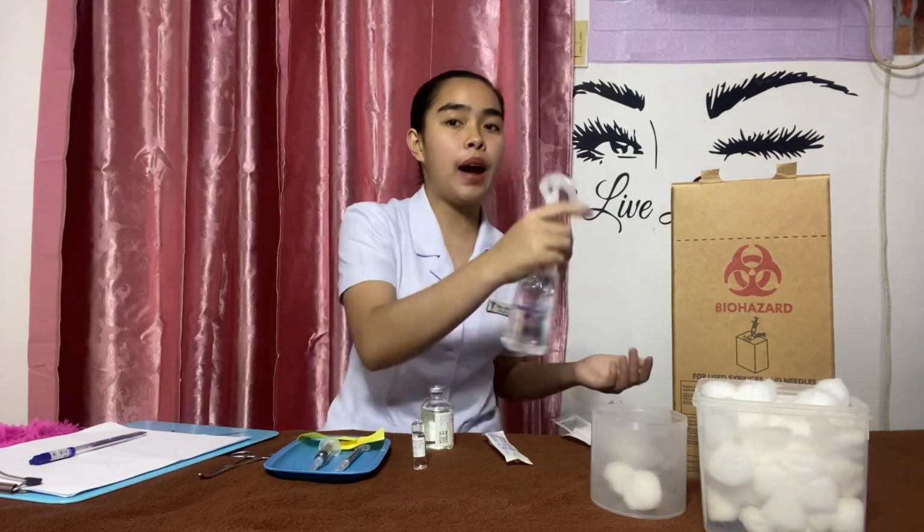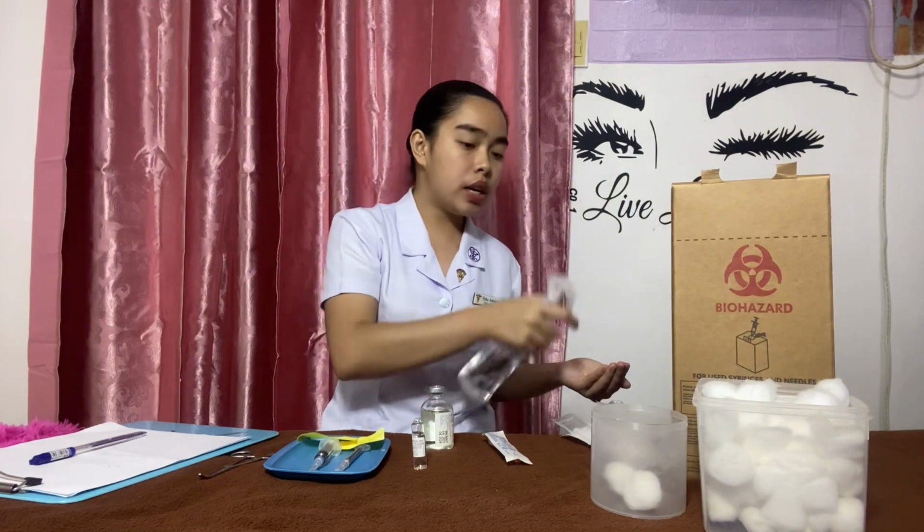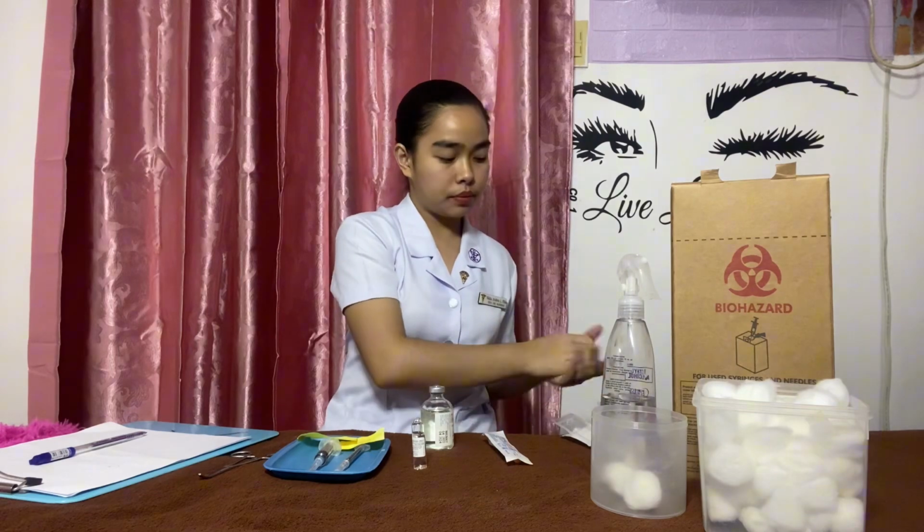So now I am going to do the intradermal administration. Intradermal administration is the introduction of a small amount of solution into the dermis, the layer beneath the epidermis. So the first thing we would want to do is to perform hand hygiene to deter the spread of microorganisms.